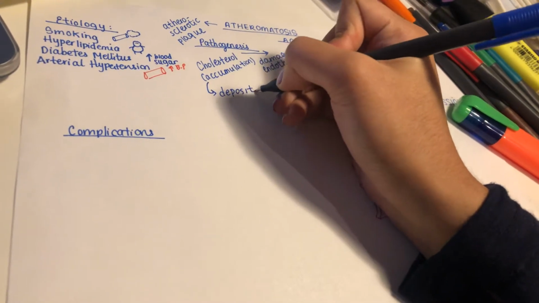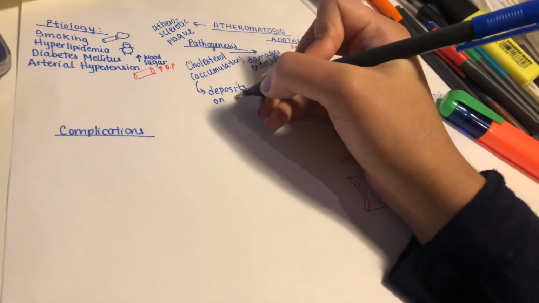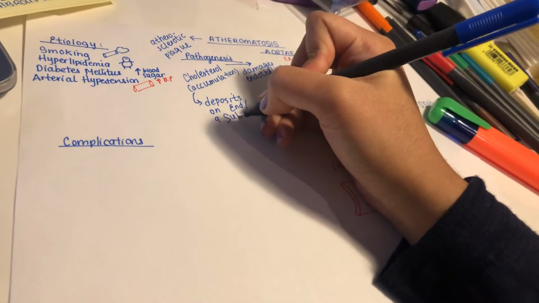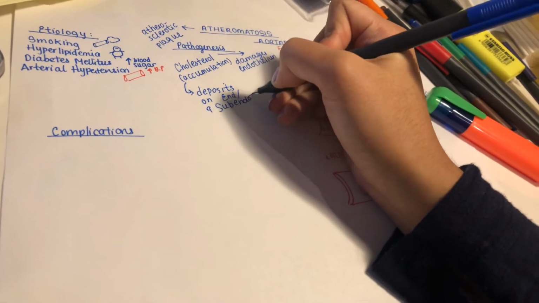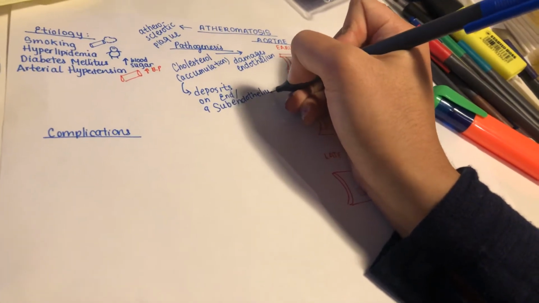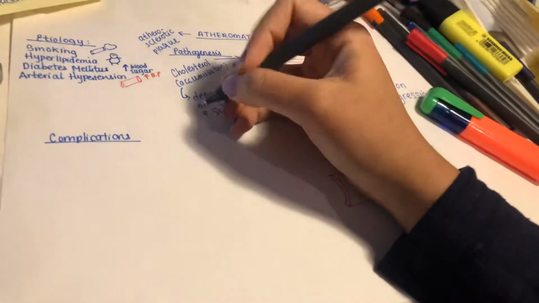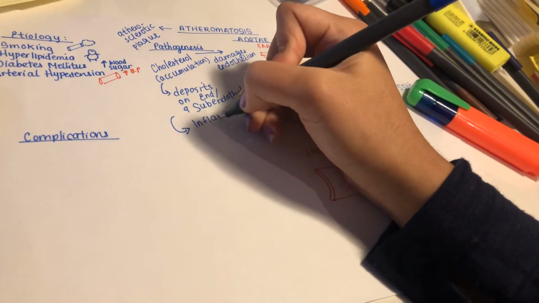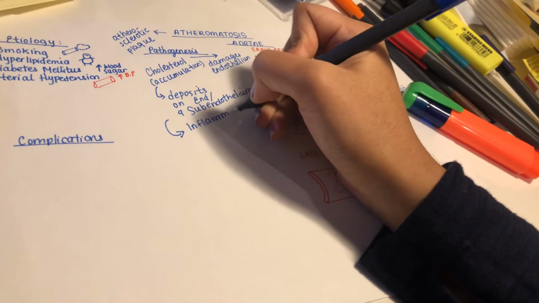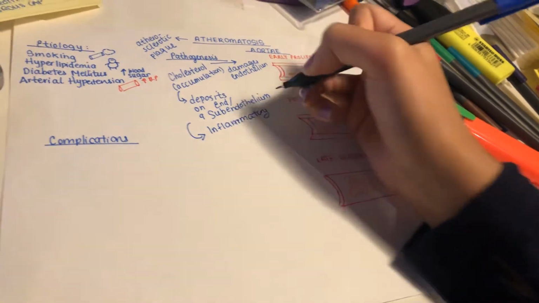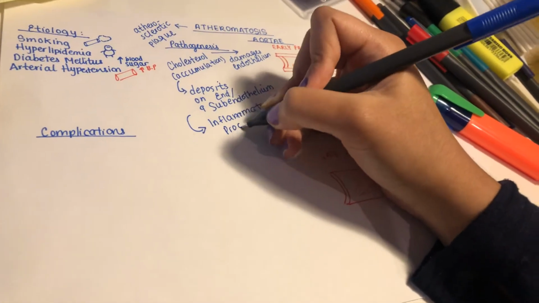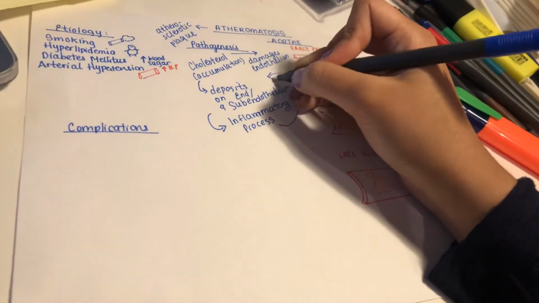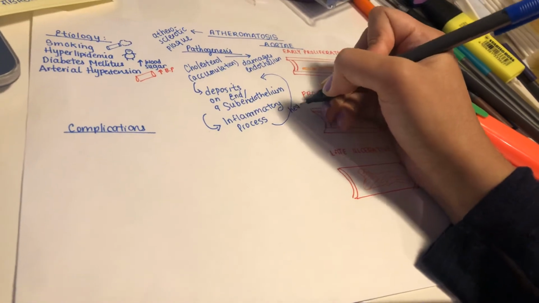and then to the subendothelium, it will start to cause damage. And as it causes damage, it will cause the inflammatory process to initiate, and the inflammatory process will try and heal all of the damage that the cholesterol is doing.